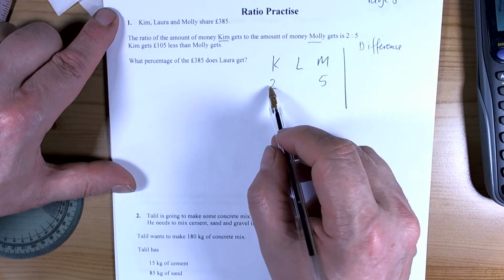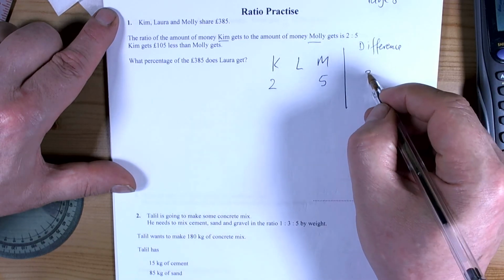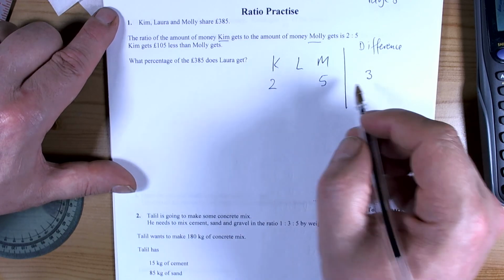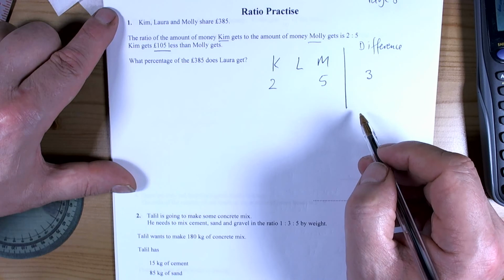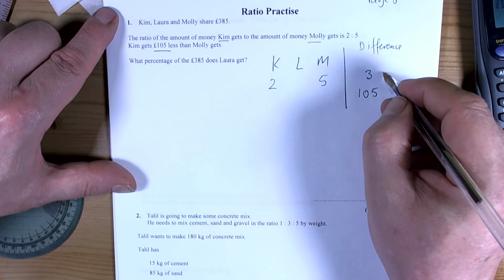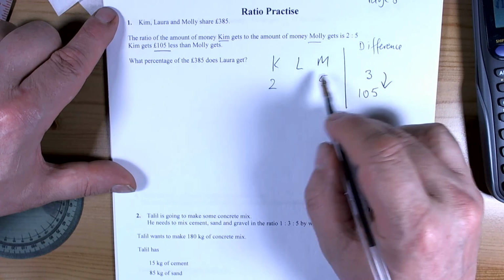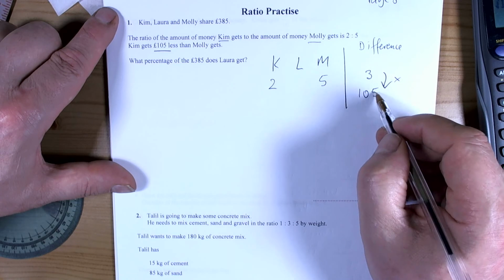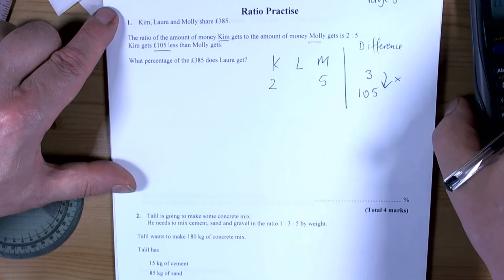So in blocks of 2 and 5, for every £2, Molly gets 5. So that's a difference of 3. The question tells us that we've got a difference of £105 at some stage, so that means we must have got so many multiples of this starting ratio, and when we do 105 divided by 3, we get 35.